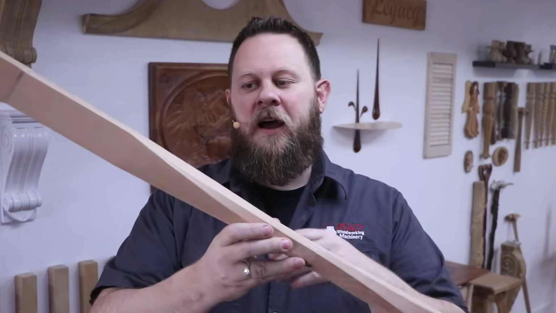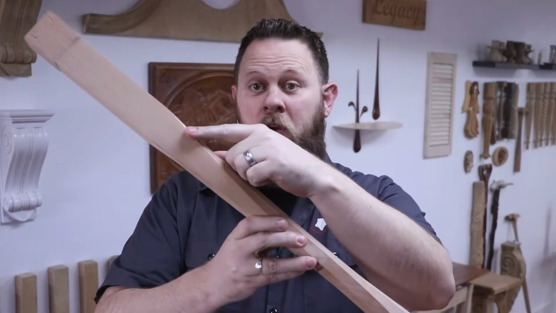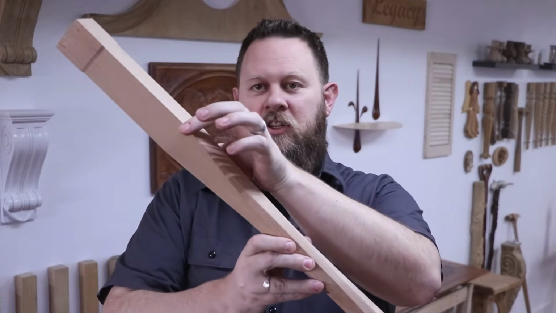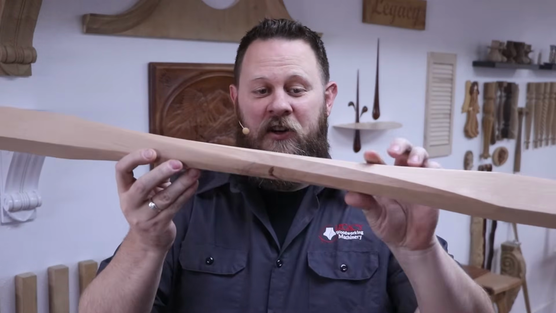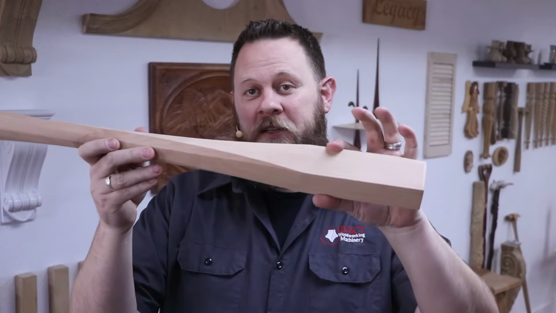However, this time I'm actually going to be machining the corners as well, where it's transitioning from a square section to an 8-sided section in the center back to a 4-sided section here.